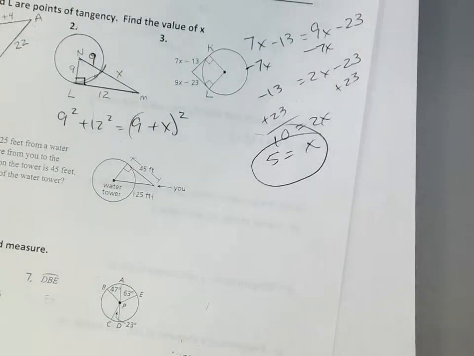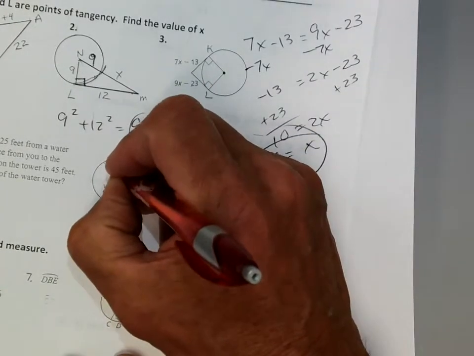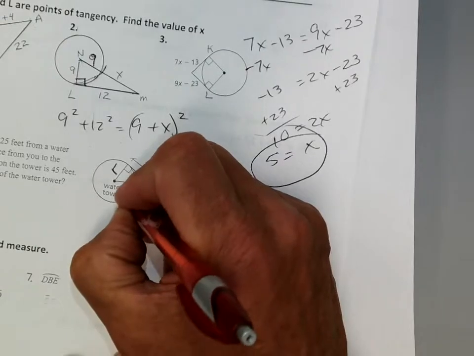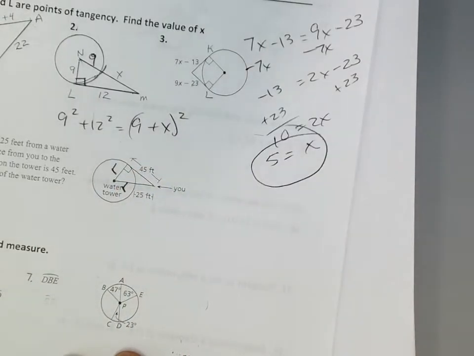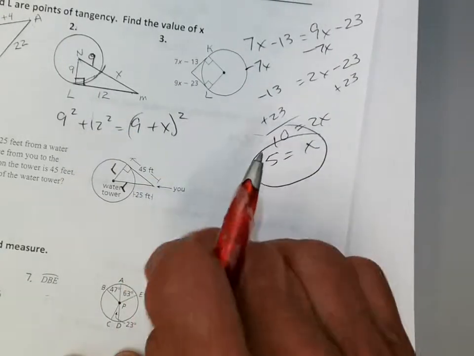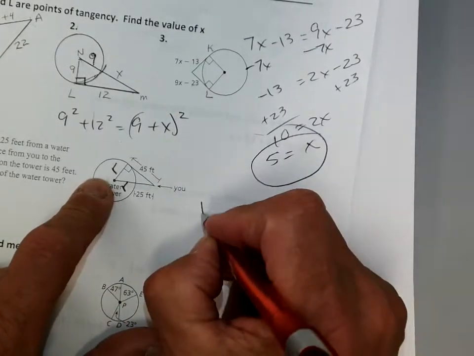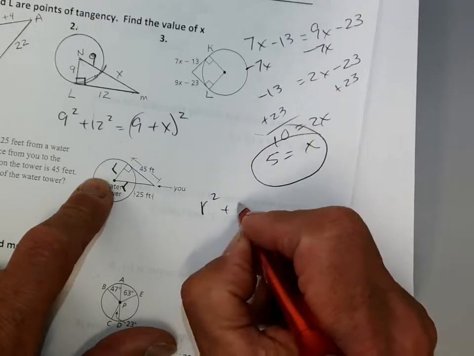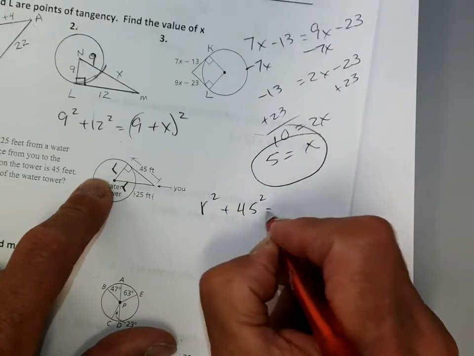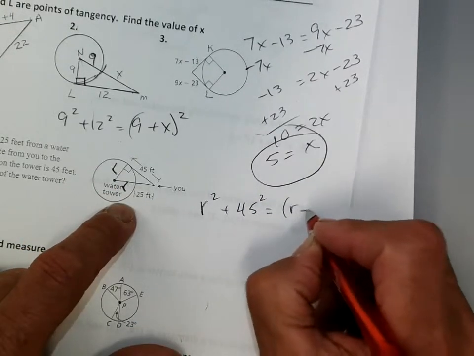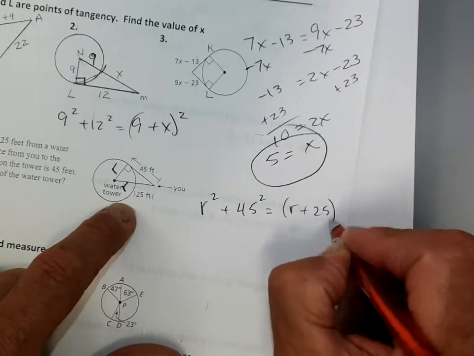Okay, now number 4 is like our warm-up. It is just like a warm-up. Let's put this as R for the radius, and we'll put this R for the radius, okay? And I'll set it up here, and then I'll do the work on my paper, okay? So I'm going to go Pythagorean theorem. I'm going to go R squared plus 45 squared equals R plus 25 squared, okay?